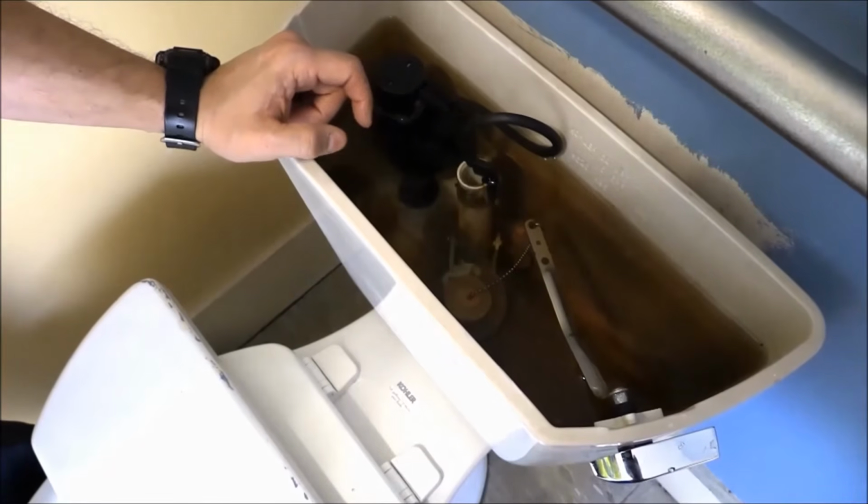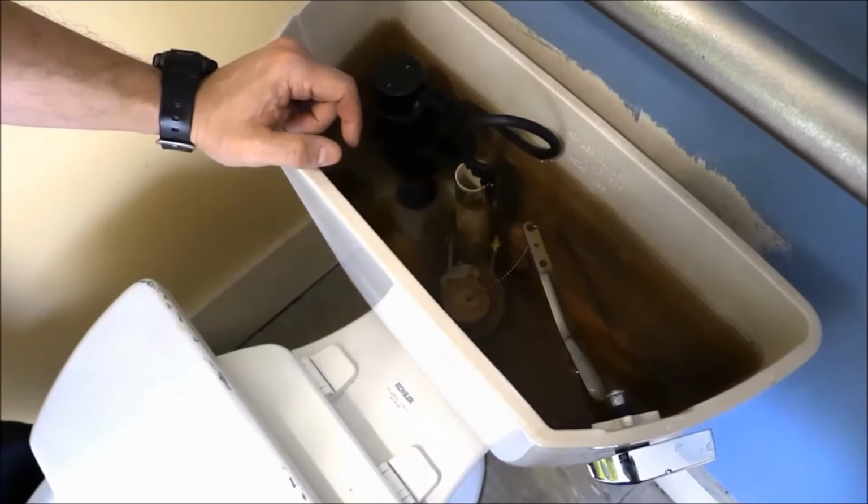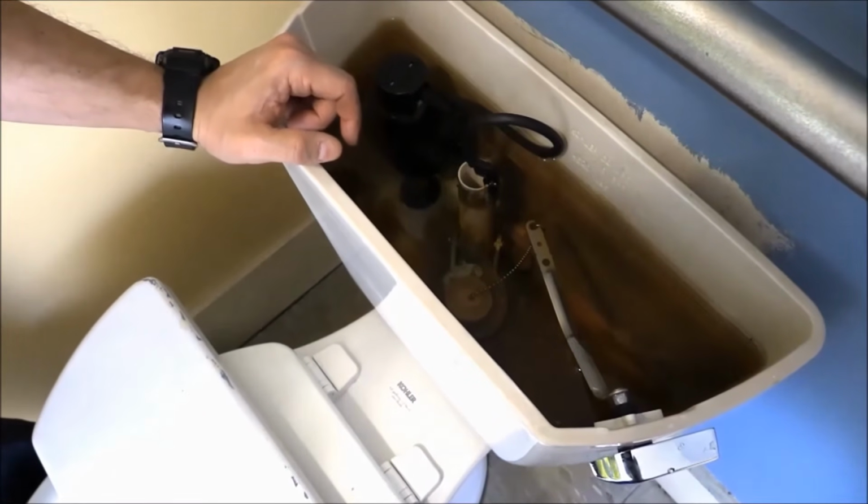The water is now going into the overflow tube, wasting water, causing your bills to go up. You can usually make a simple adjustment to prevent this from happening. However, if you don't feel comfortable doing that, hire a licensed plumber.